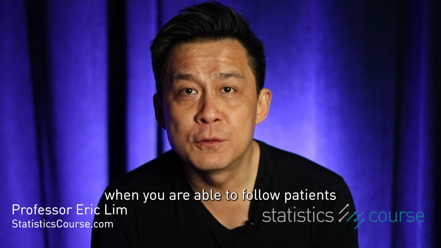We use a risk ratio in prospective studies where you're able to follow patients at risk over time and know how many developed an event. This is usually a cohort study or a randomized controlled trial.